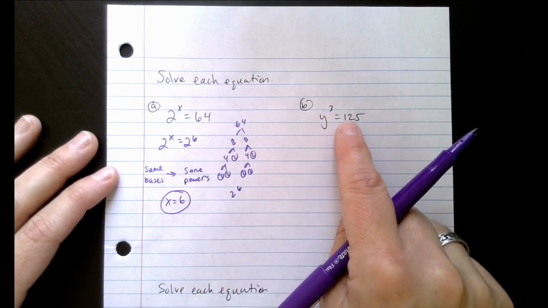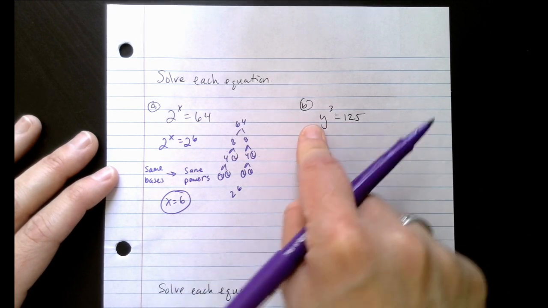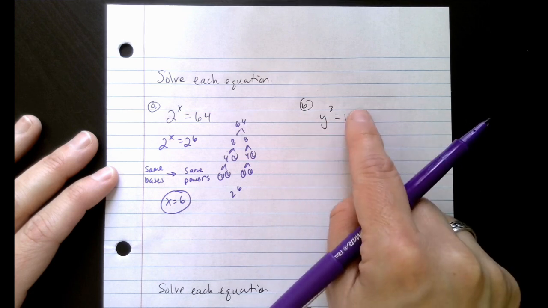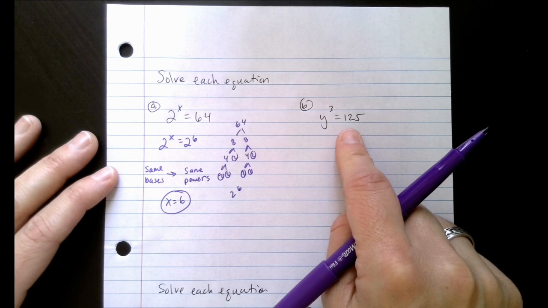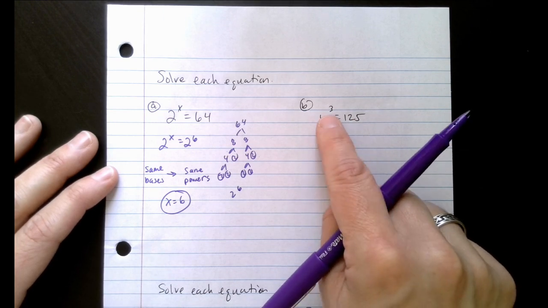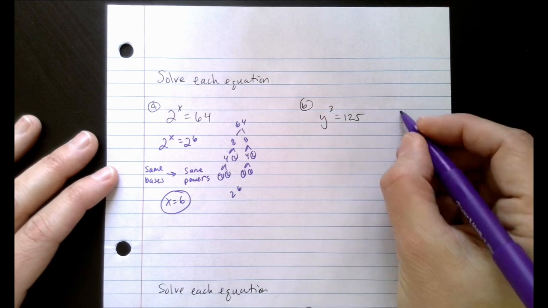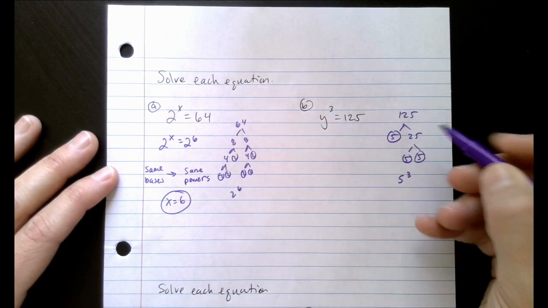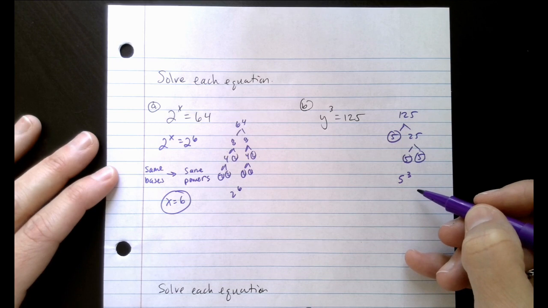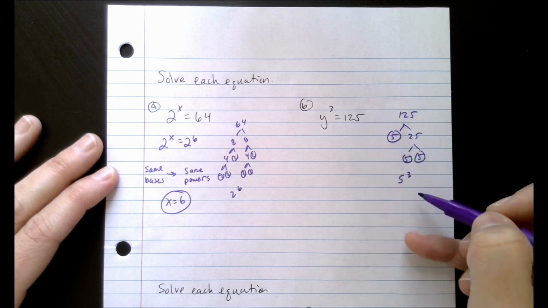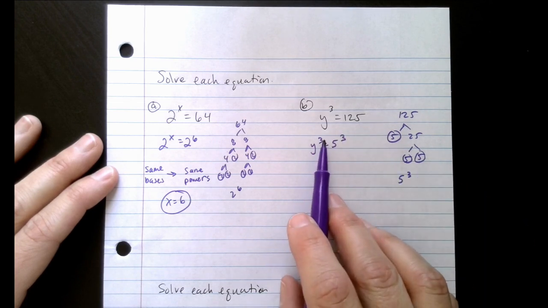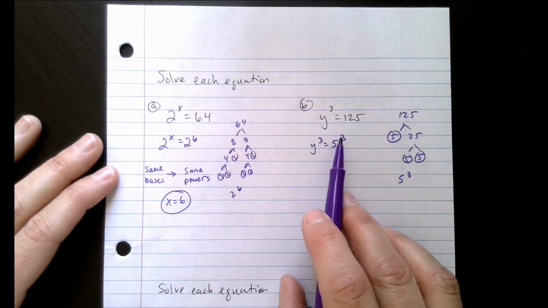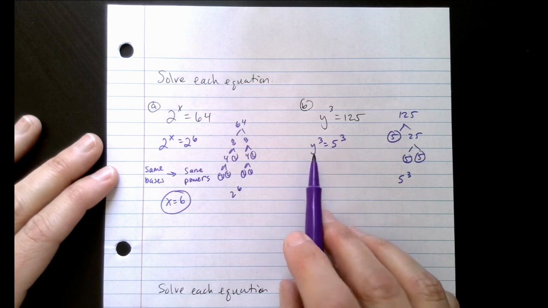Now let's apply a similar logic to this one. So this is y to the power of 3 equals 125. Now in this case, the base is unknown. So what I want to have happen is I want to try to make the exponents equal because then the bases are equal. So I'm going to take 125 and break it down into a quantity that is cubed, or a power of 3. So 125 is really 5 to the power of 3. So I'm going to rewrite 125 as 5 to the power of 3. Here, you can see that the exponents, or the powers, are the same. Therefore, the bases must be the same.